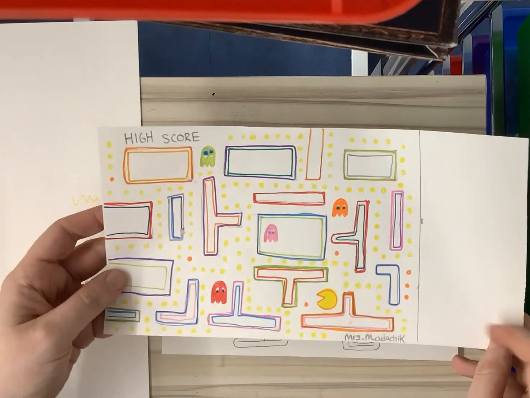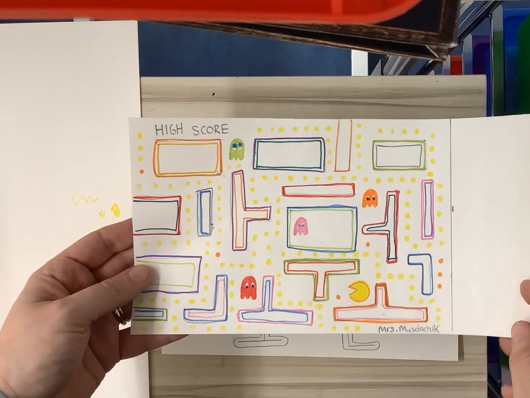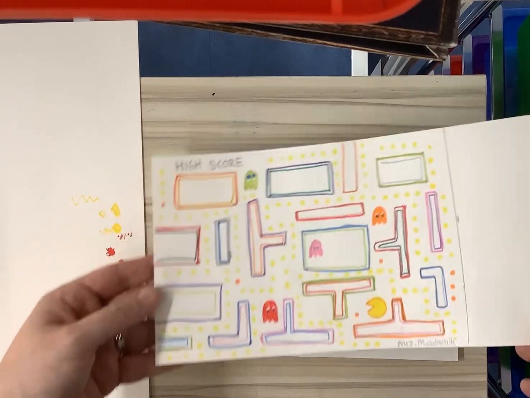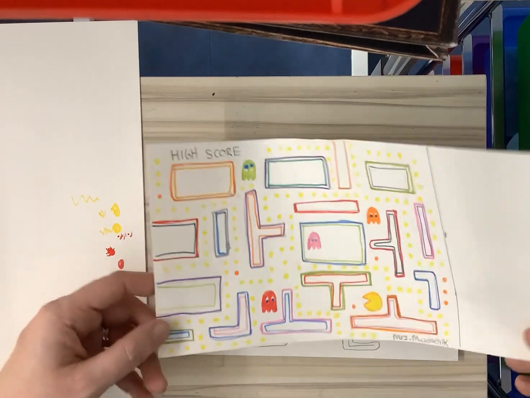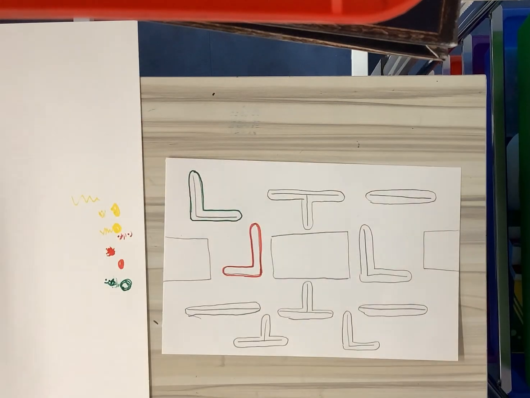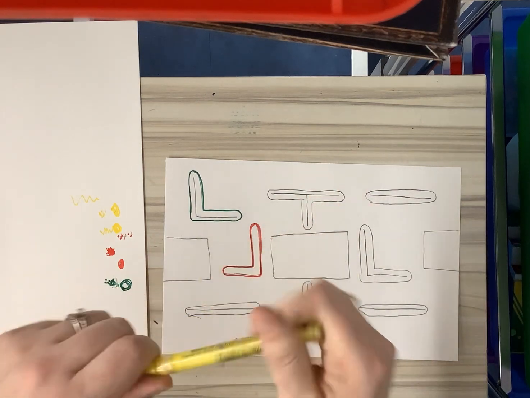you can see on my example here, I did all yellow dots, kind of like the traditional game. So that is up to you. So I'm gonna show you real quick how to do ghost, dots, and Pac Man. So for the dots, I'm gonna stick with yellow.